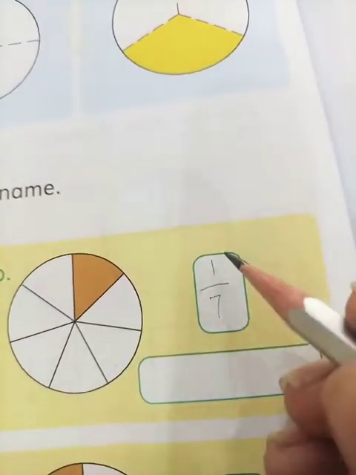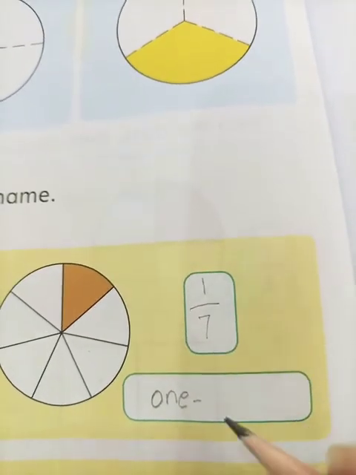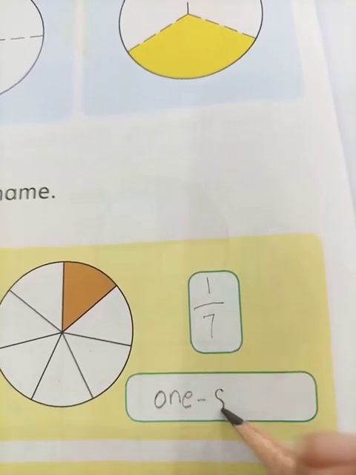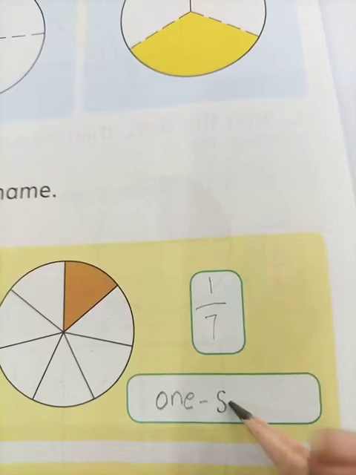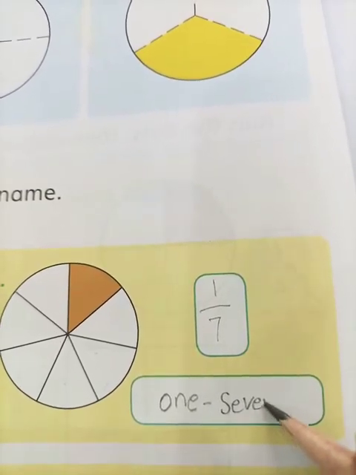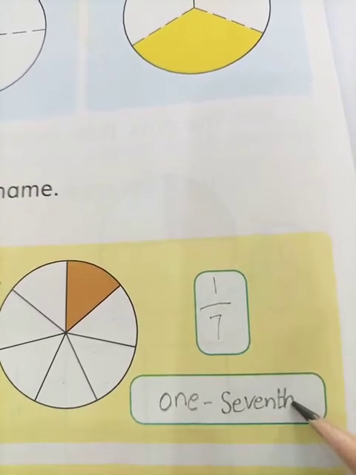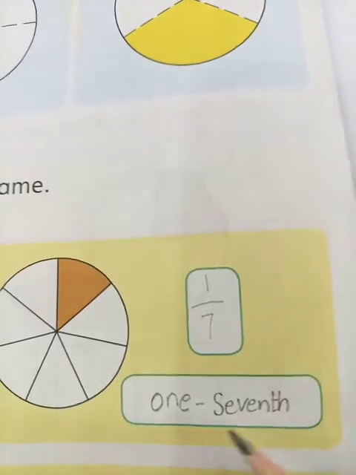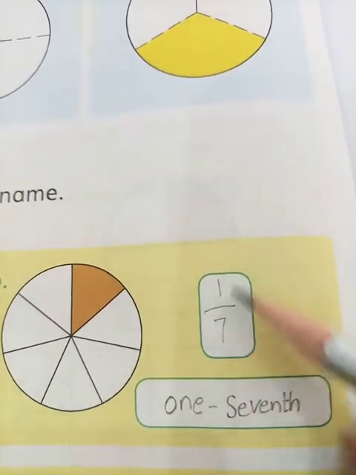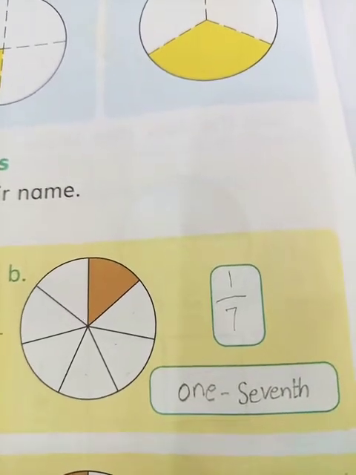I am writing the first number as it is, 1, with the slash, and the second number with the ordinal number. Tell me the spellings for the 7th. Here I am writing 7th as S-E-V-E-N and at the end T-H. Now this will become my ordinal number and the name for this unit fraction. Okay students, come toward the next part.